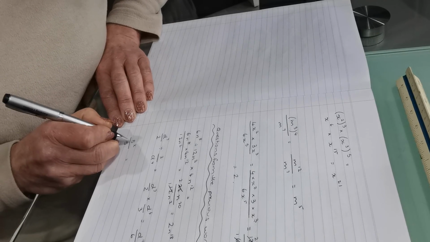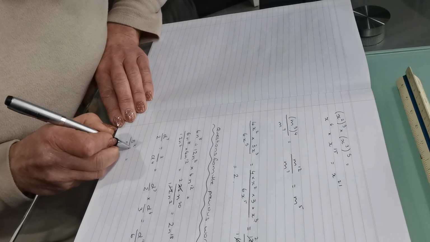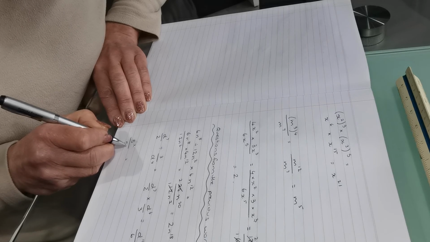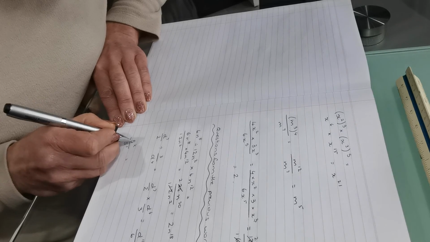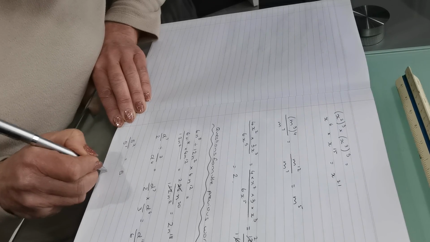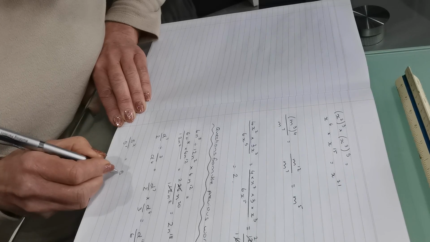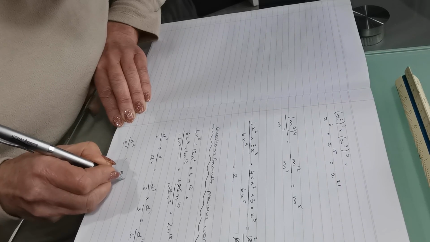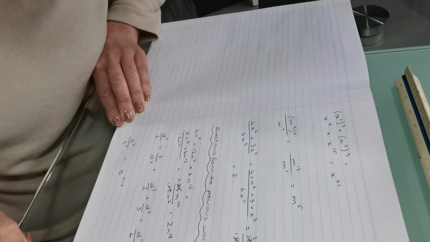This was another one, a little bit tricky. So you have 5 to the power of x over 5 to the power of 1. So let's put the 1 in there. The bases are the same, so you subtract the powers. So it'll be 5 to the power of x minus 1.